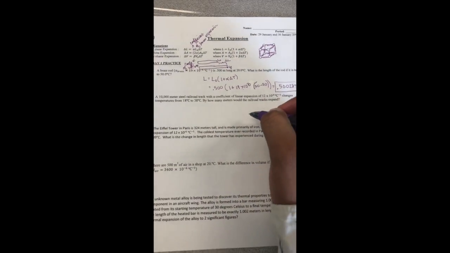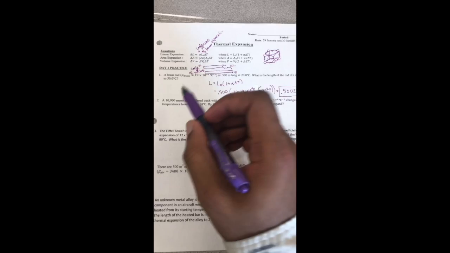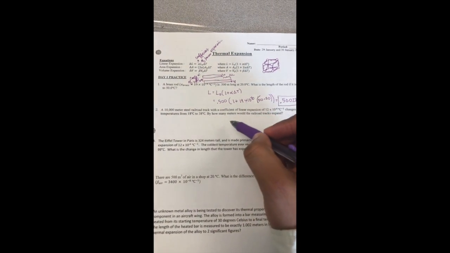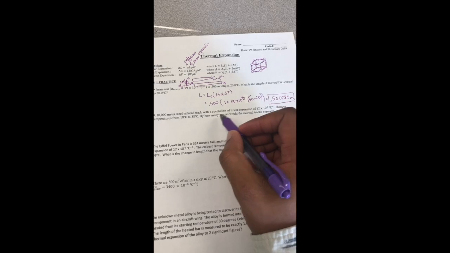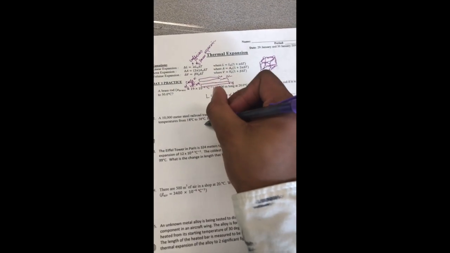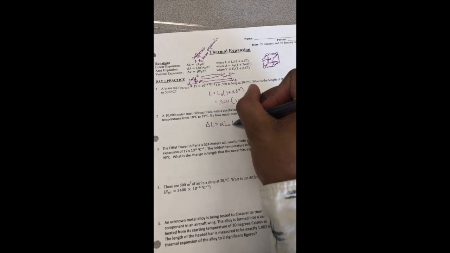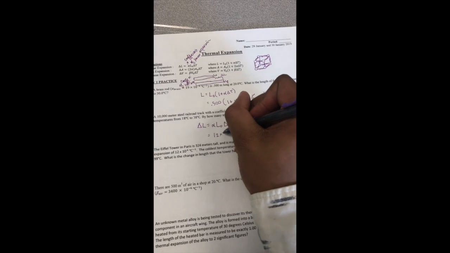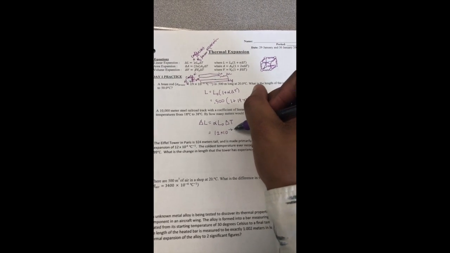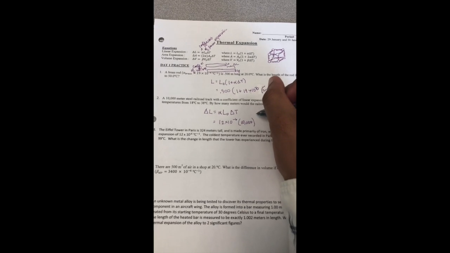Moving on to number 2. So a 10,000 meter steel railroad track with a coefficient of linear expansion of this changes temperatures from 18 to 38 degrees. By how many meters would the railroad tracks expand? So we're looking for delta L. So delta L here is going to be the coefficient of linear expansion times the initial length times delta T. So it's going to be 12 times 10 to the negative 6, because they give this to us in the problem, times 10,000, because that was the initial length, times 38 minus 18.